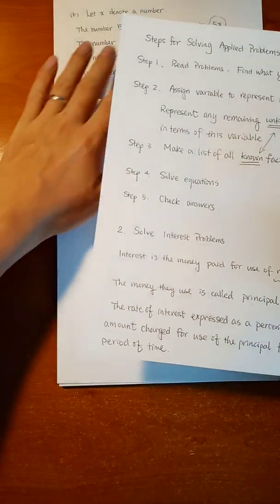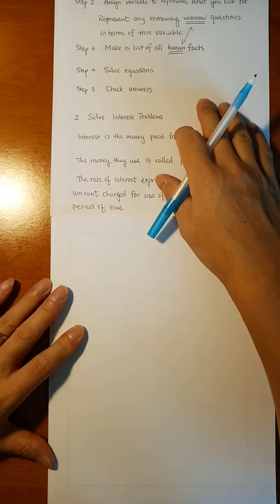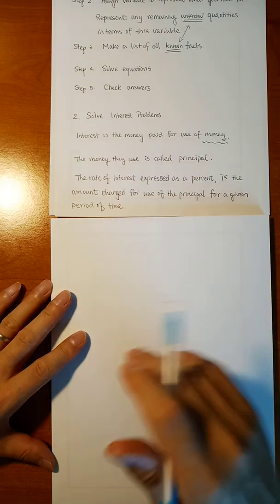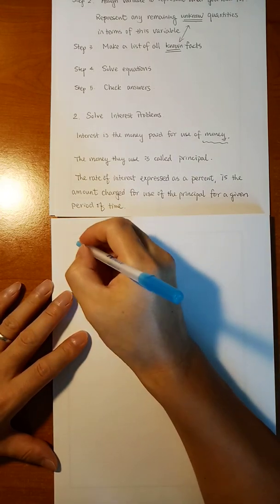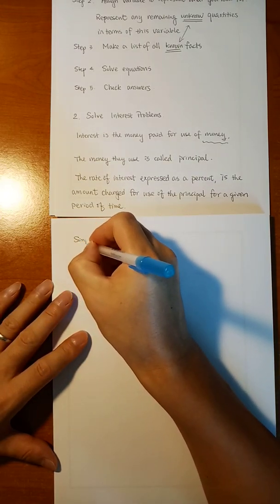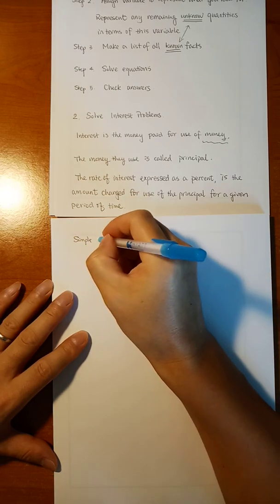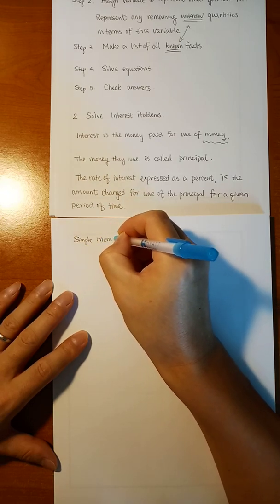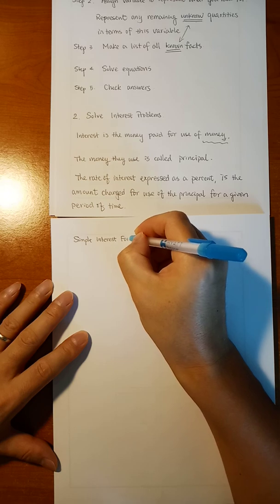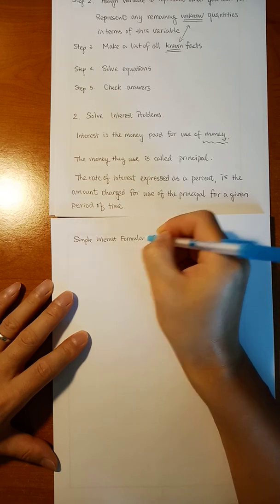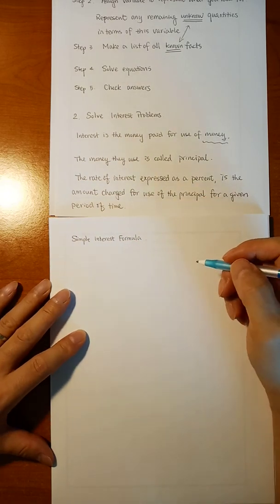Okay. So the simple interest formula. Later we will see the compound interest formula, but so far let's see the simple interest formula. What is the simple interest formula?